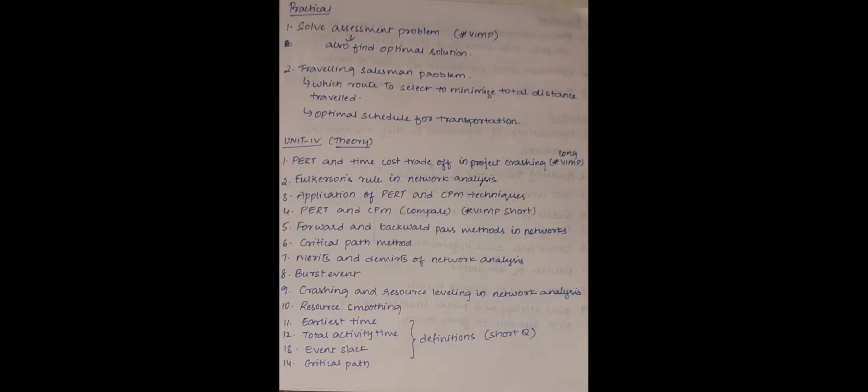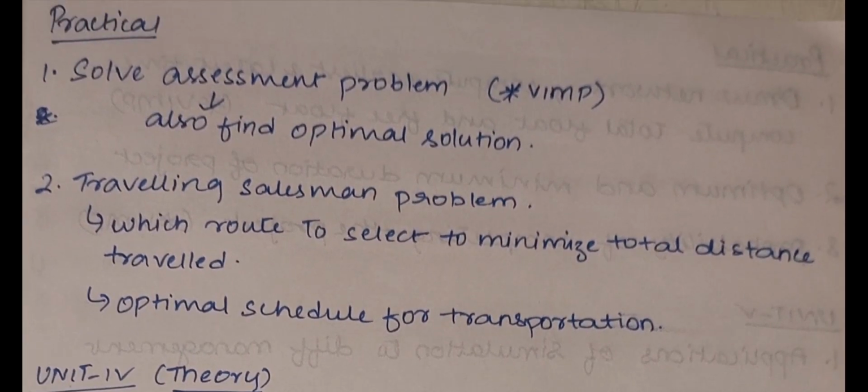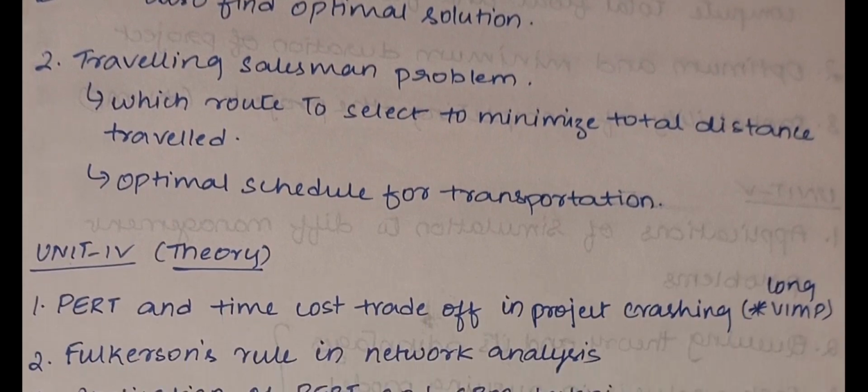Now we'll look into the practical aspects of this third chapter, wherein solving an assignment problem to find an optimal solution is the most important and very frequently asked problem. And then the traveling salesman problem, which includes selecting the minimum route so that the total distance traveled is minimized, and the optimum schedule for transportation. These two questions are mostly asked in the examination, so please pay special attention to them.